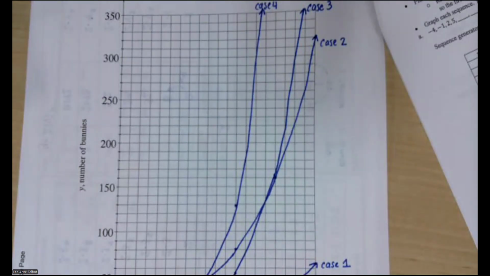Okay, the last thing I want to say before we're done is I really want you to notice that the thing that makes the most difference in these is the multiplier, not the start. In case 2, they started with 10 bunnies, but they only had a multiplier of 2, which is still a lot for bunnies, but whatever. And it didn't quite get as high as case 3 and 4. So kind of like a slope almost. The steepness comes from the multiplier, not from the start.